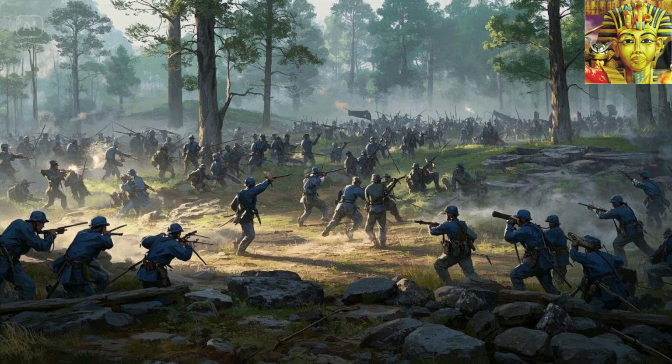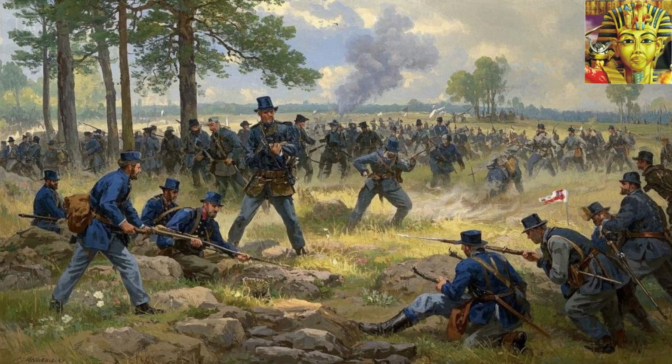Vulnerable flanks. The Union's defensive line was stretched thin, with insufficient forces to cover the flanks. This vulnerability was exploited by the Confederates, who launched a series of attacks aimed at turning the Union left flank. The failure to secure the flanks allowed the Confederates to penetrate the Union line and create chaos in their ranks.